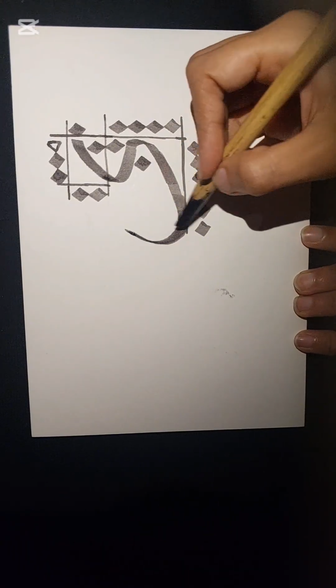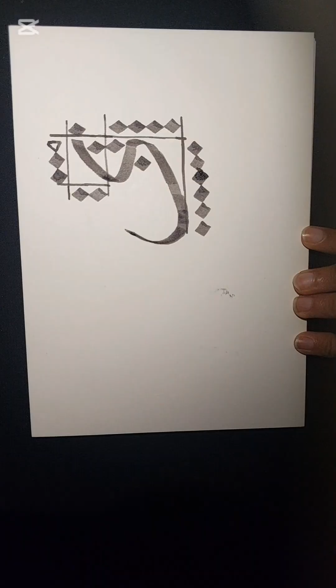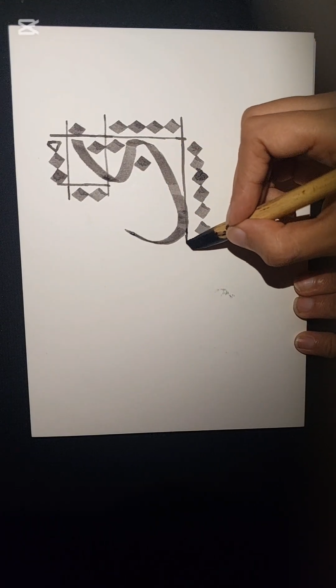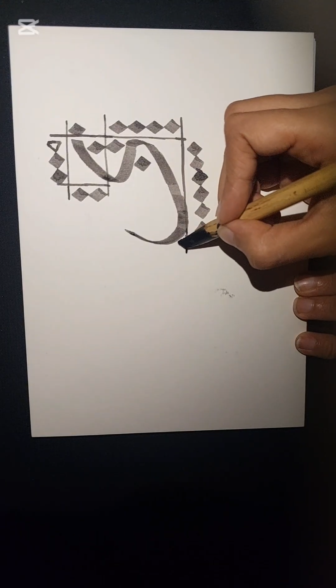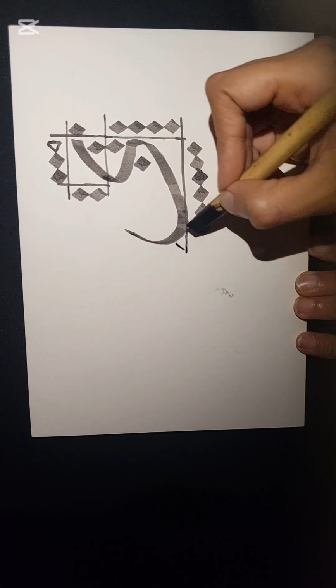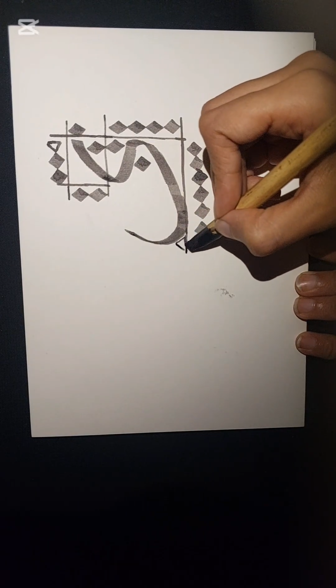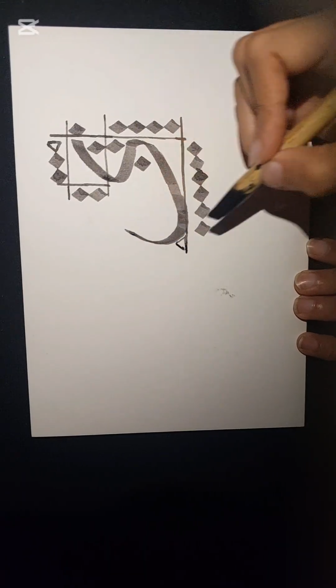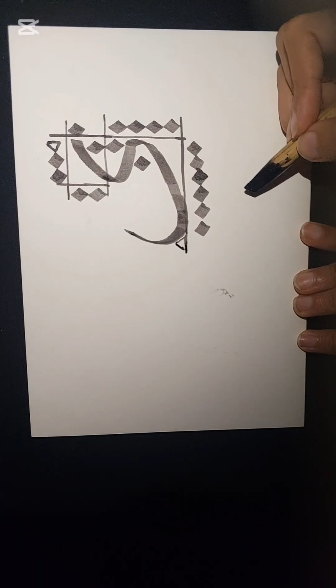Hope you understand this part. And for this, the upward movement of the curve, it will be of approximately half dot here, as you see. After this you are gonna move it upward, and this is our letter ya.